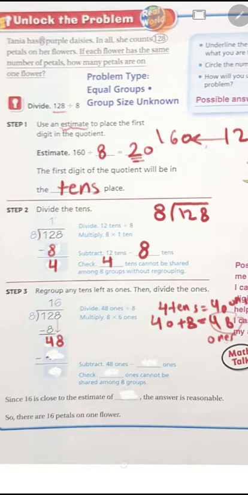Now, what do I have to do? I have to take these 48 ones. I finished the tens digit and divided it by 8. Now I will move to the ones digit. Now I will divide 48 by 8. Which number will I multiply by 8? The answer will be 48. You have to think about the timetable of 8. The number is 6. 6 multiplied by 8 equals 48.